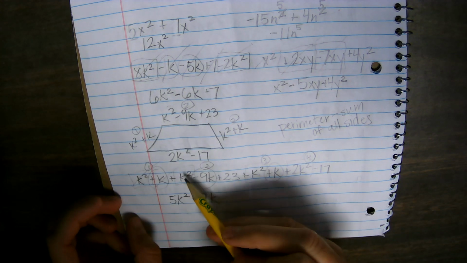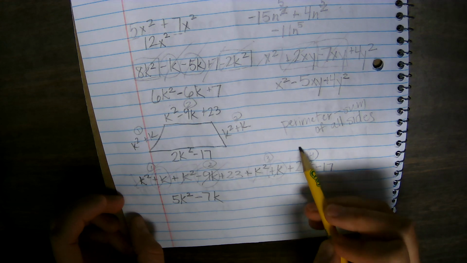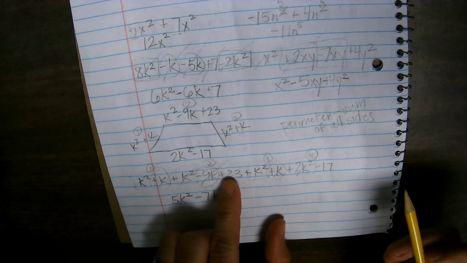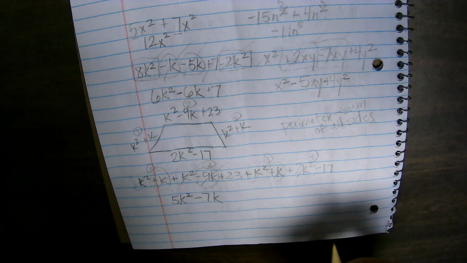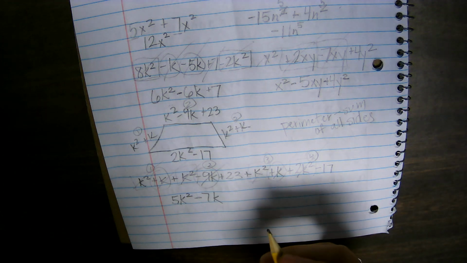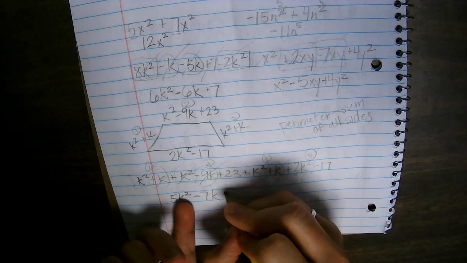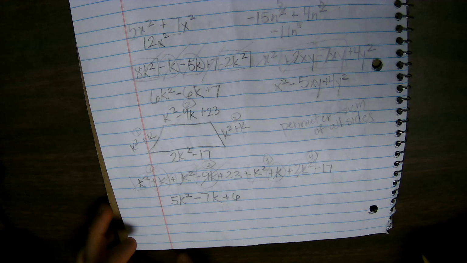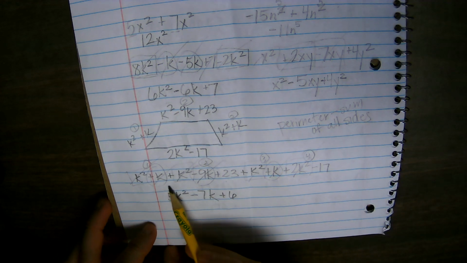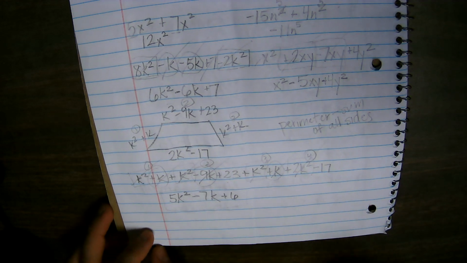So we've figured out these ones. And all that's left is this 23 minus 17. So you should know that it's 3 more to 20 and 3 more to 23. So that is a positive 6 because our bigger number is positive. All right, and that's how you would simplify that expression.